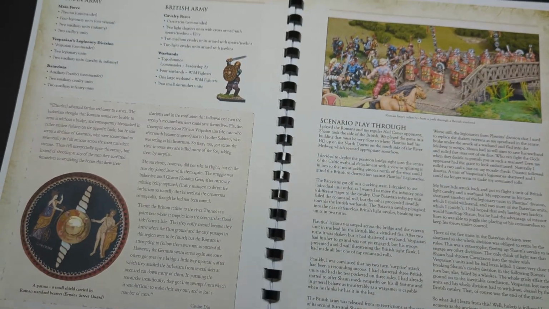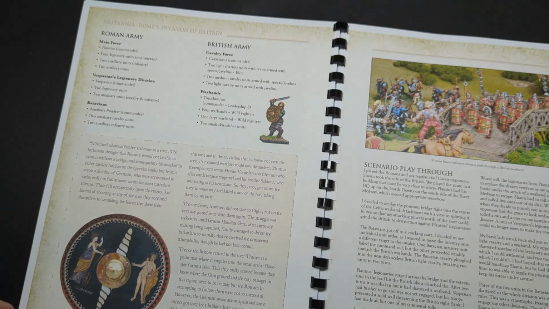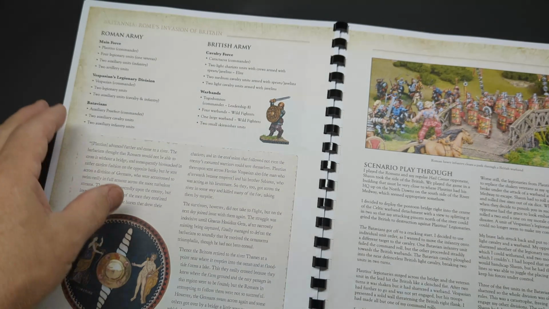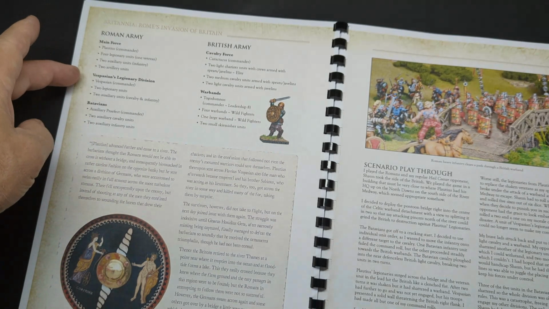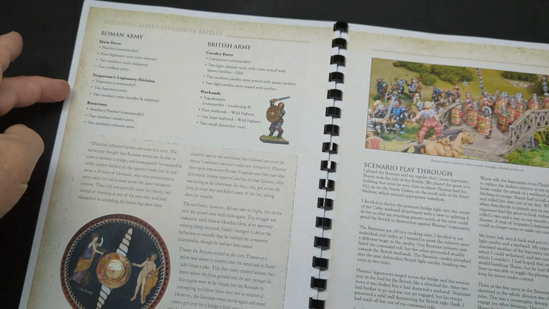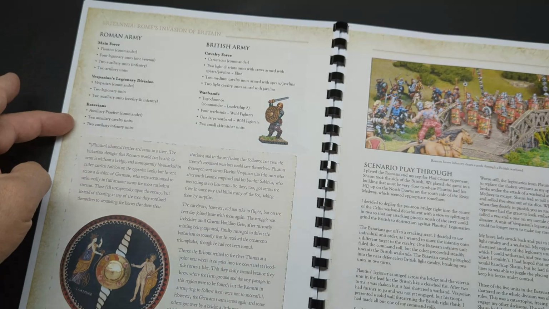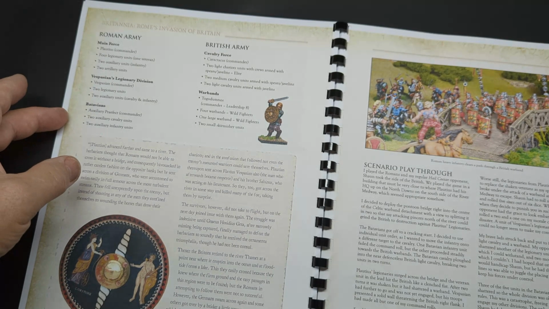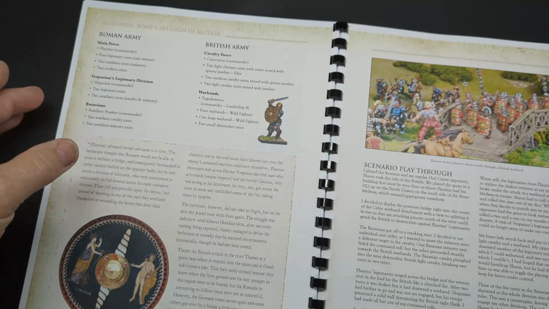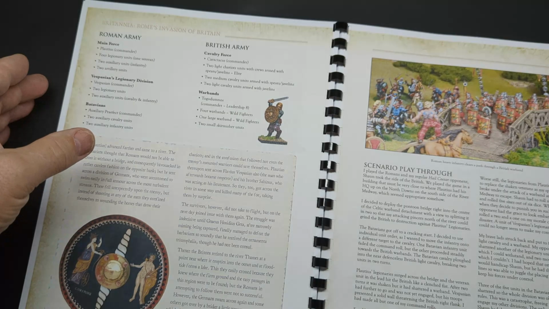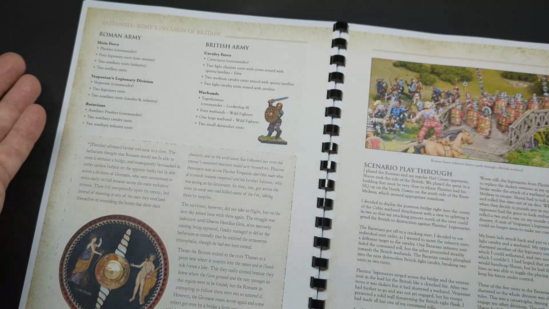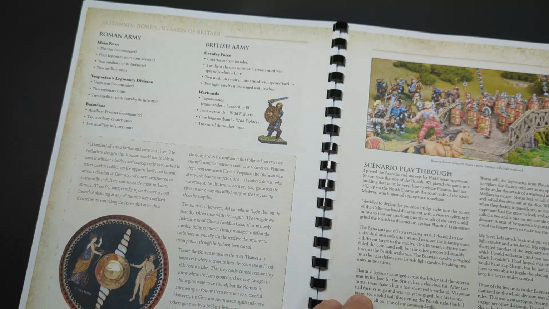This is the part that I like in this book, is that it actually tells you the units or divisions that they had on each side. So it gives you a better idea, I believe, of what sort of models you should be collecting if you want to do this campaign, which is great.